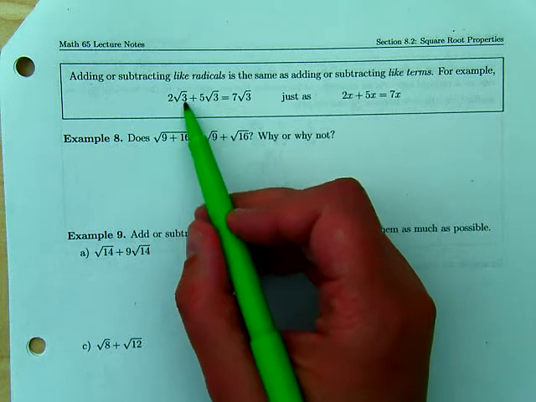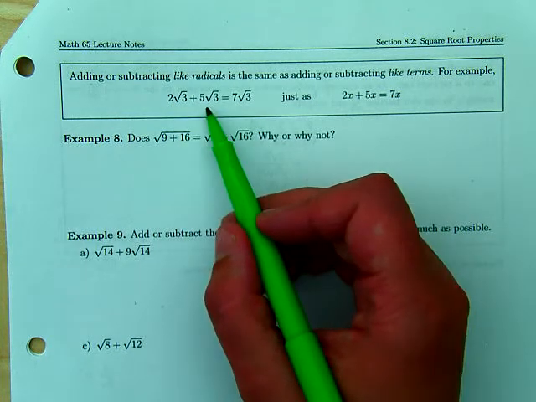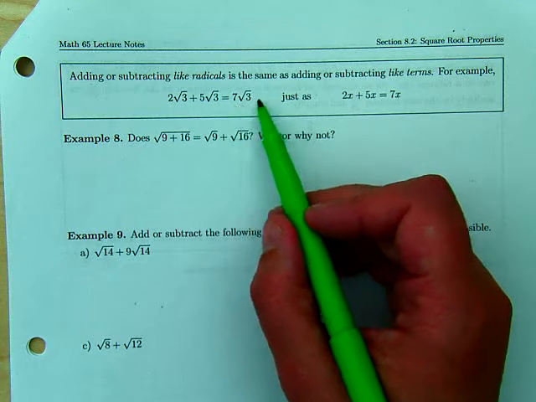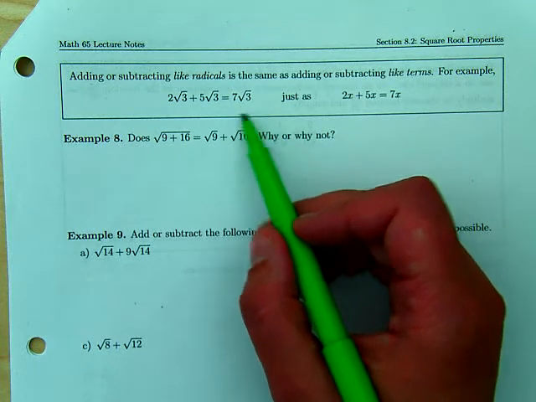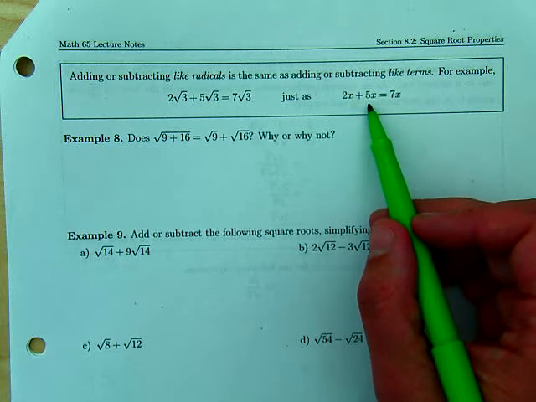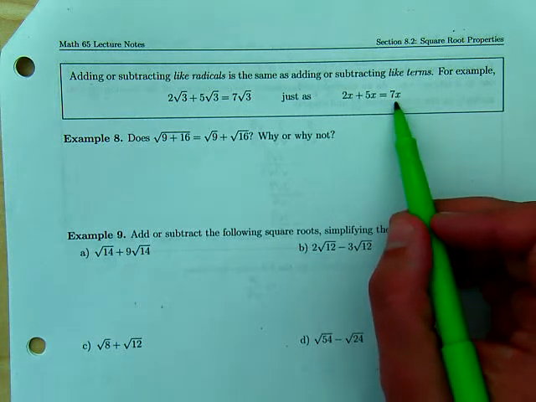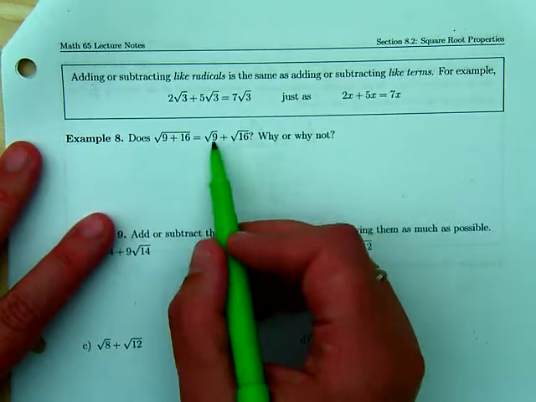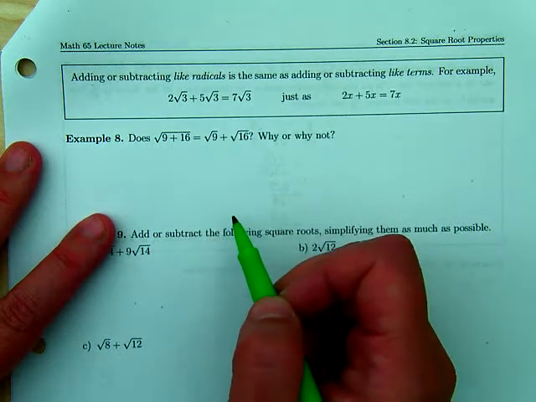So if I have 2 square roots of 3 and I'm going to add it to 5 square roots of 3, now I have a total of 7 square roots of 3, or 7 radical 3. Okay? Similar to 2x plus 5x equals 7x.